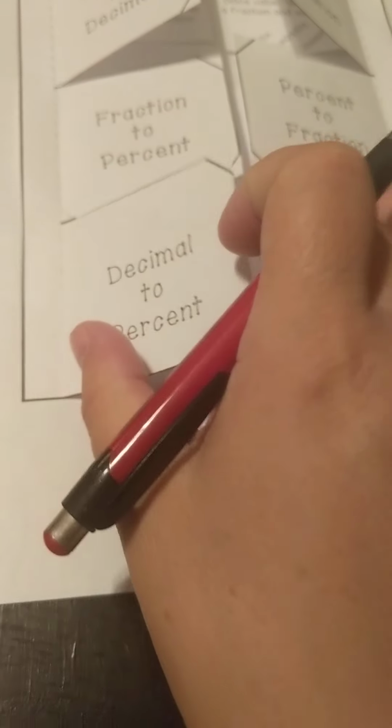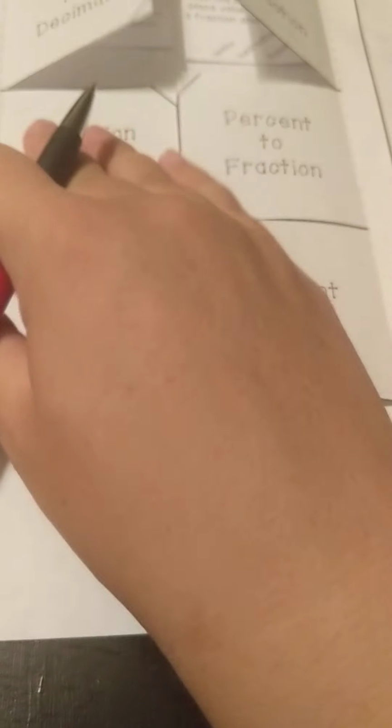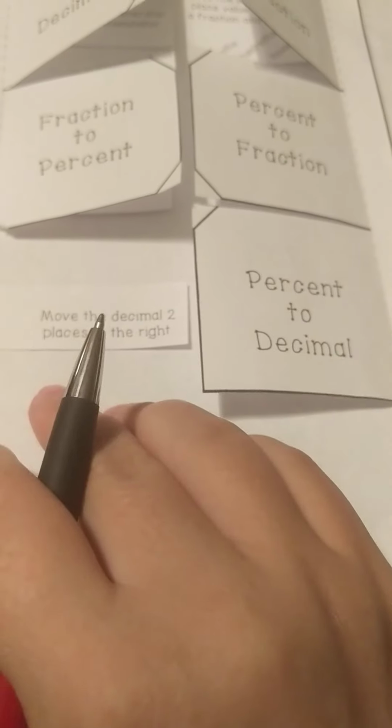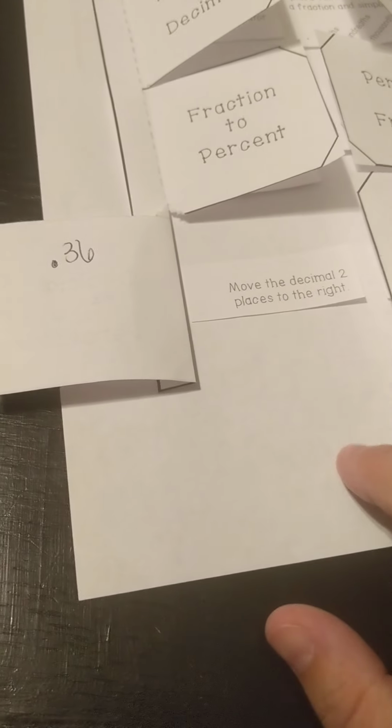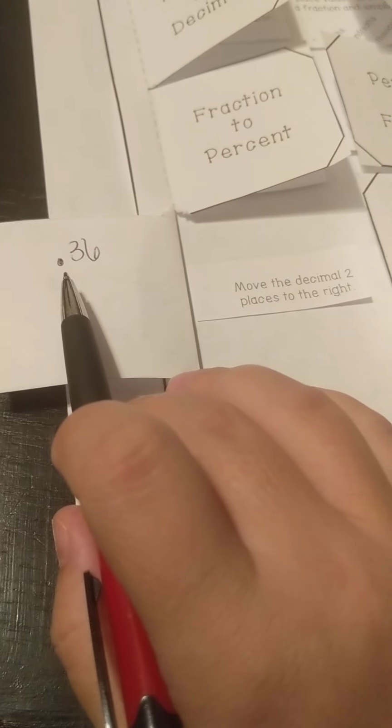Okay, so let's start off with decimal to percent. So this is one of the easiest ones to do. So the rule states that you'll move the decimal 2 places to the right. So if I have 36 hundredths, I'm going to move the decimal 2 places to the right. 1, 2. And so my answer would be 36%.